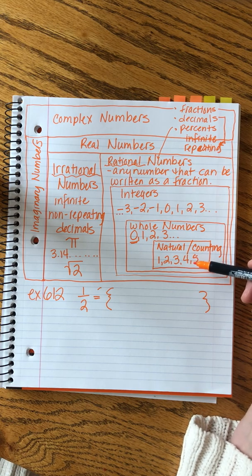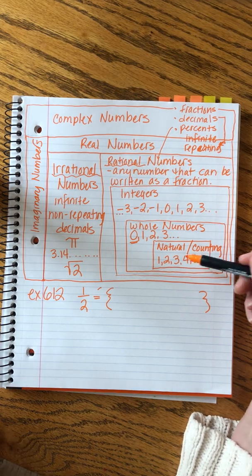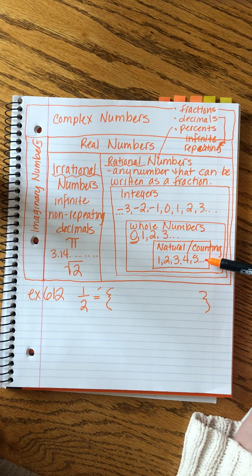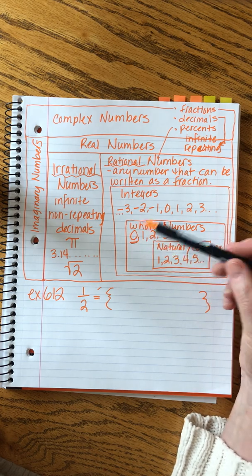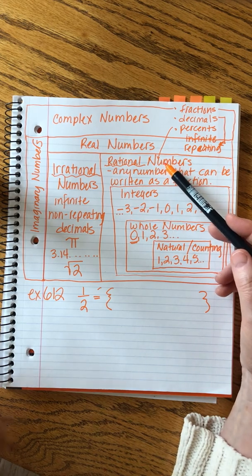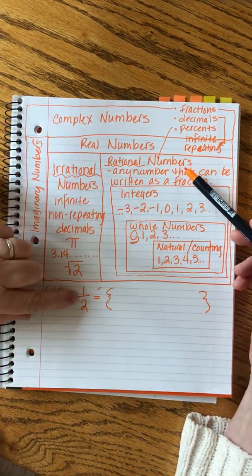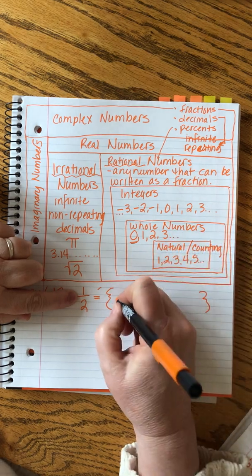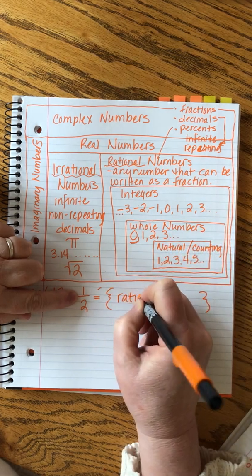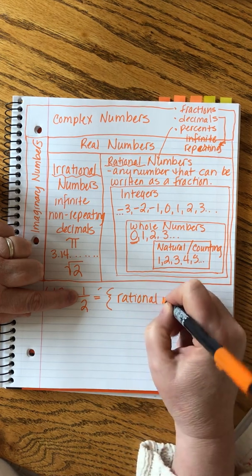Well, I mean, maybe, but I don't think any of us were born with half toes. So it's not a natural number. It's not a whole number. It's not an integer. It's a rational number because it can be written as a fraction, obviously, since it is. So we write 1/2 is an element of the rational numbers.